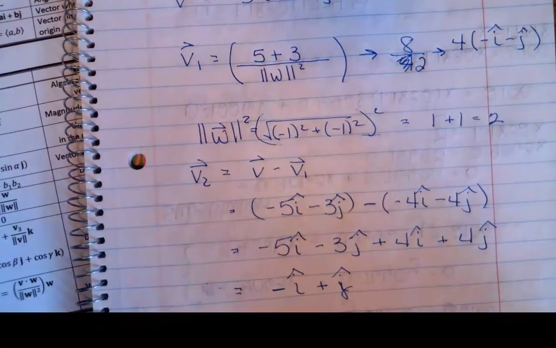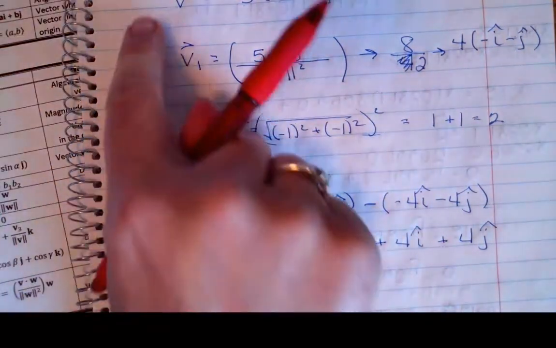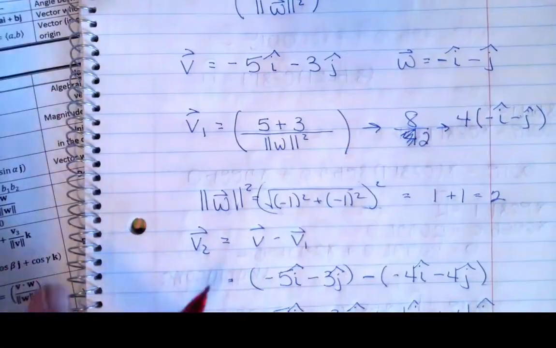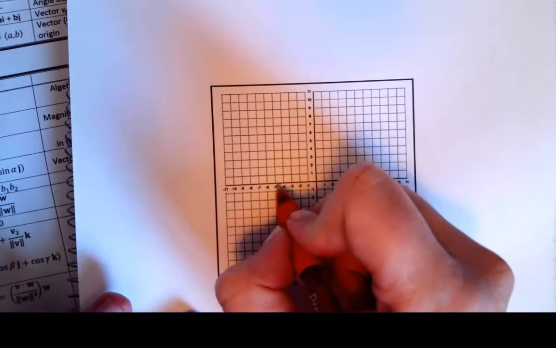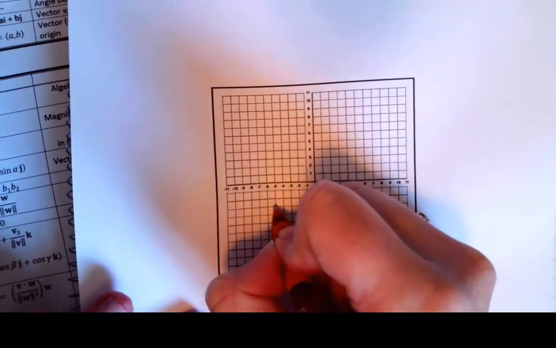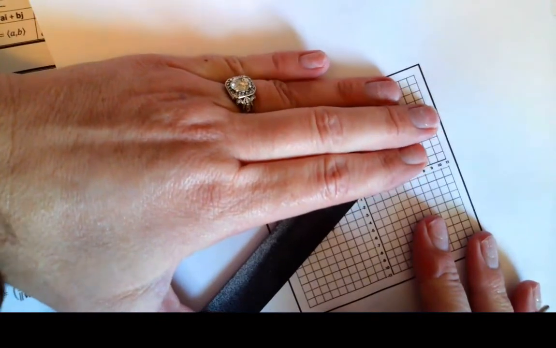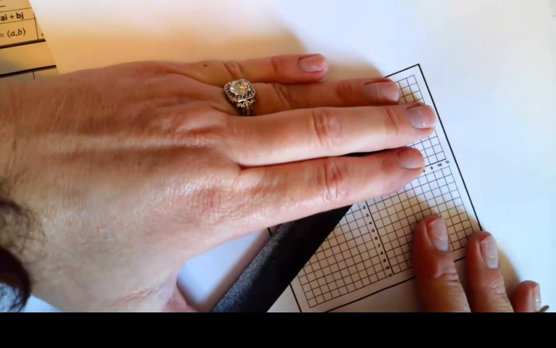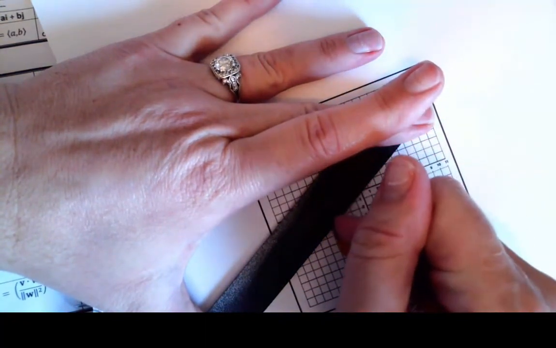Okay, so what does this mean? Let's look at our original vectors. I'm going to take my original vector v, which is negative 5i minus 3j. So here's negative 1, 2, 3. Okay, so my original vector is, pardon my nail file, it doubles as a straight edge. All right, so this is my original vector, v.